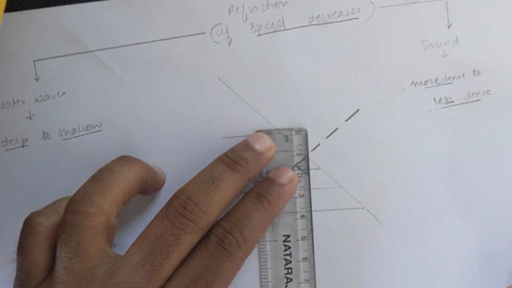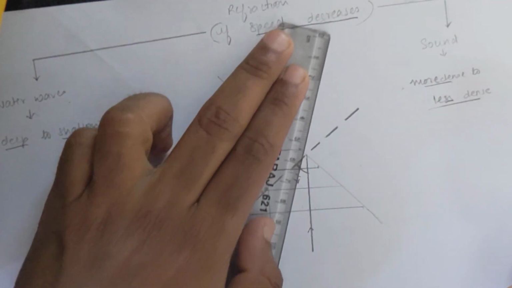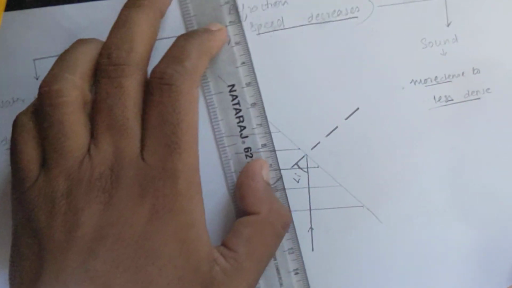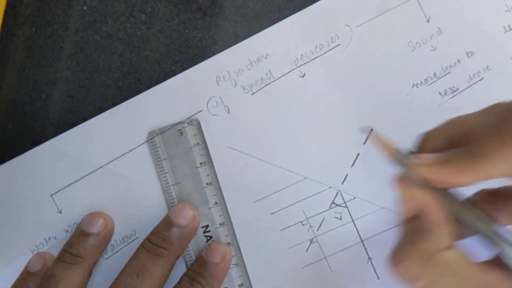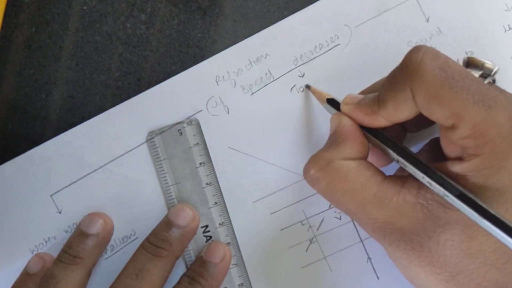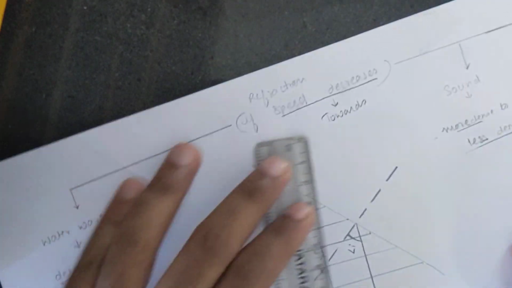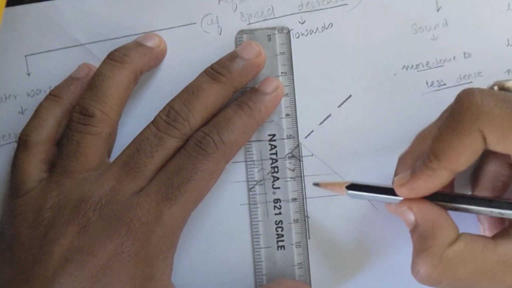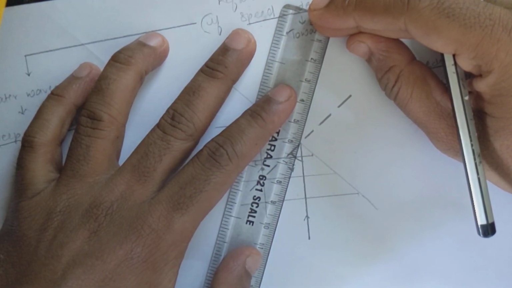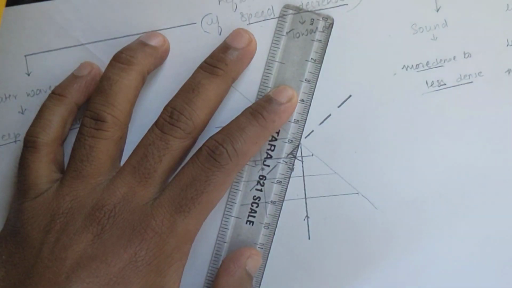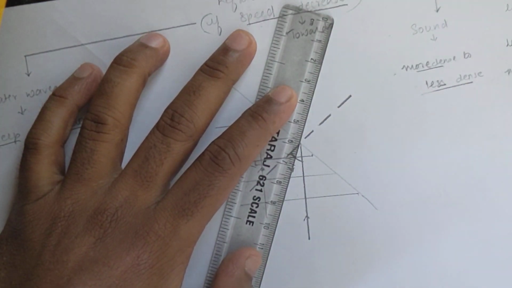Now this wave which was moving forward will bend. The question is, where will it bend? So you need to remember, if the speed decreases, it will always bend towards the normal, which means instead of my wave going straight, my new wave will be bent towards the normal. So by how much will the wave bend?